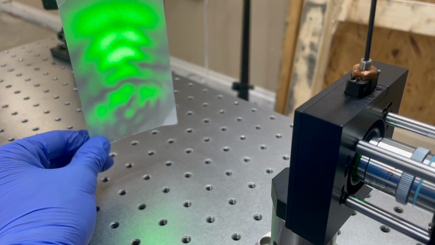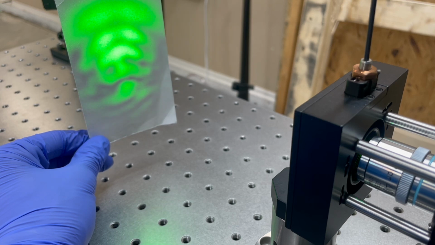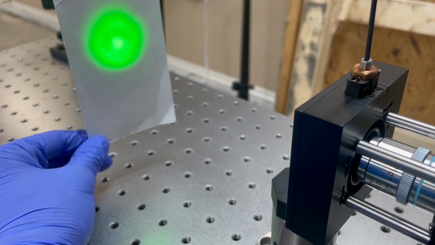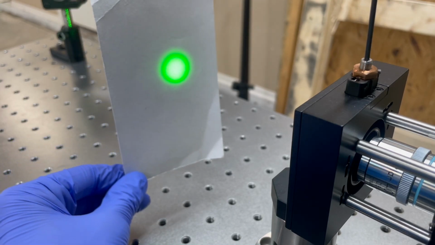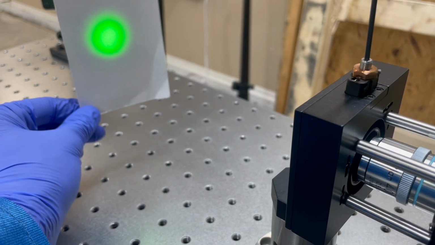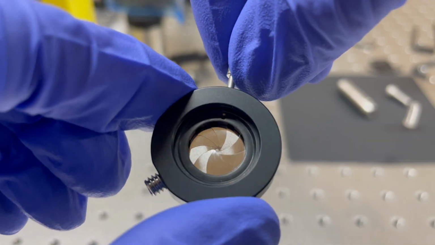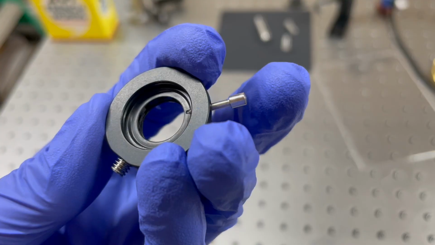Now, as it turned out, the diameter of the beam going into the spatial filter was too large. So using an iris, I was able to stop down the size of the beam, and as I did so, I noticed quite an improvement in the output of the spatial filter. And so you can see that here with the beam exiting the spatial filter, it now has a clean Gaussian profile. The problem with using an iris is that it wastes a lot of light.